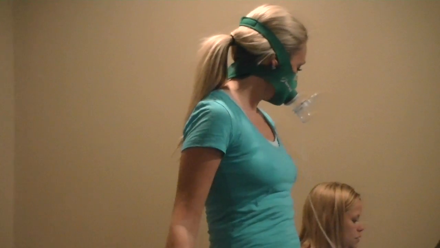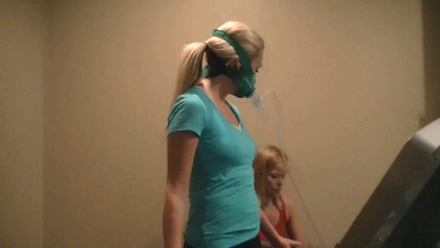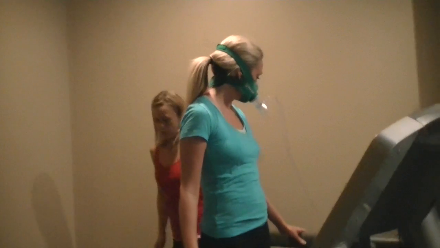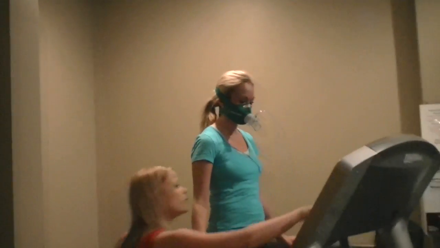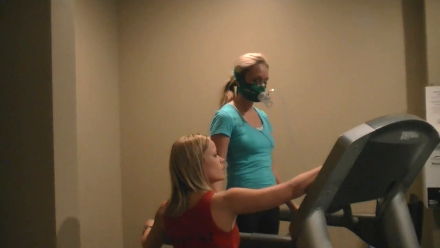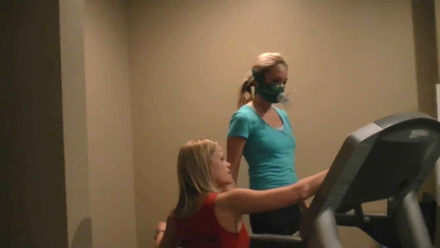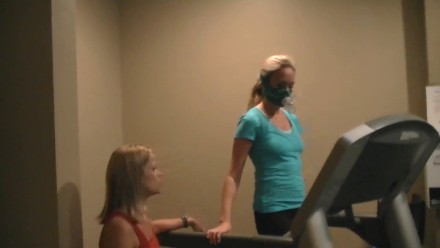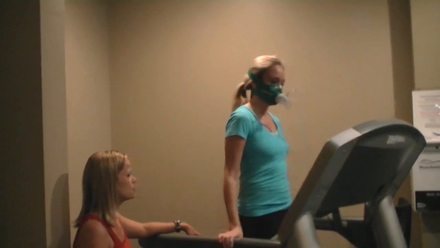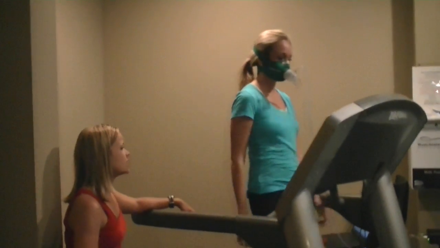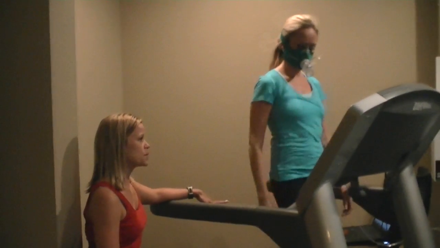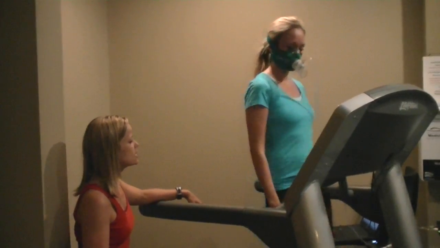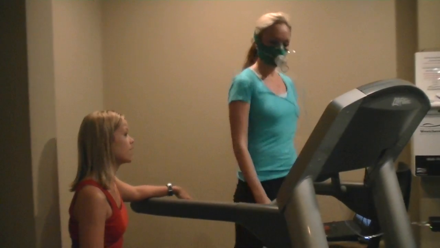And like I said, I'm going to start you off at a nice, slow walking pace. I'm going to put you at a 2.5 pace just for a minute, and then I'm going to increase the speed to a 3.2. And I'm going to keep you at that 3.2 pace for the whole time, and then just keep increasing the intensity of the incline.